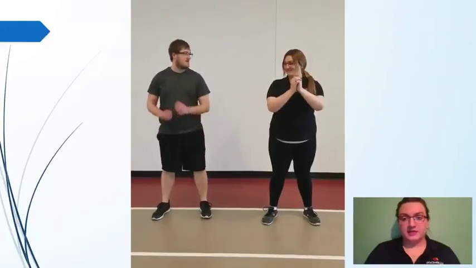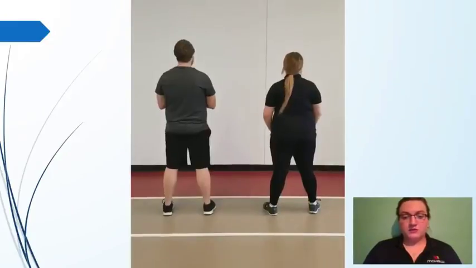So as you can see here, I'm demonstrating to my client how to do a squat, and now he joins in. His knees are slightly bent. You can place your hands anywhere during this movement. Most preferably, people choose in front of them. So we do a couple reps.